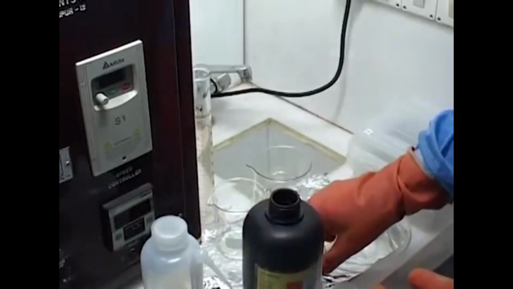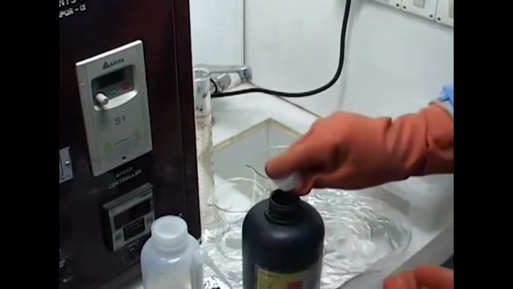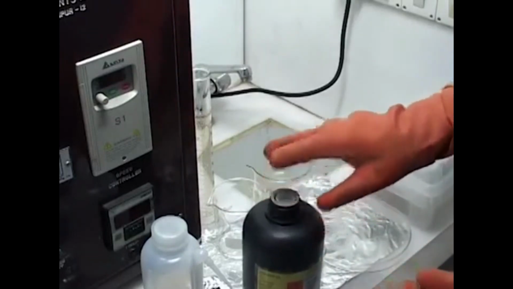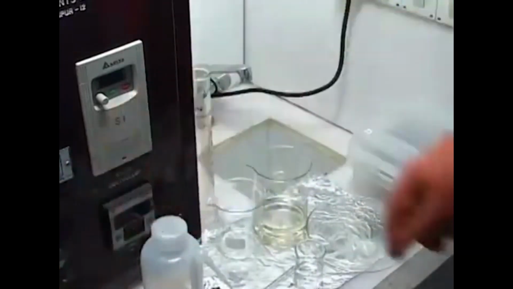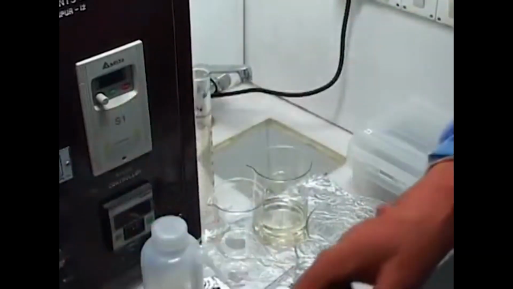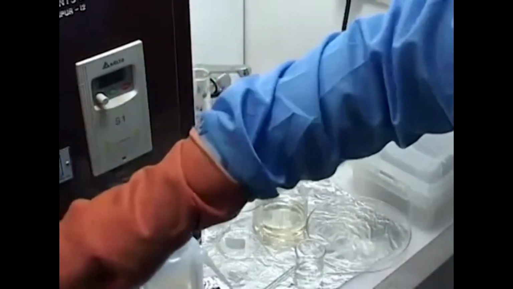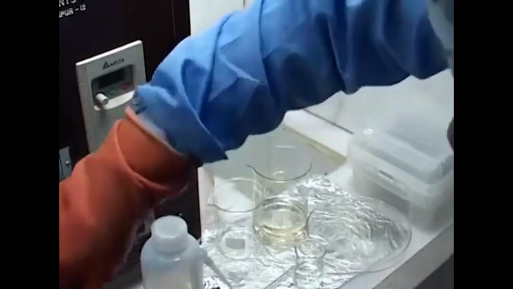And keep it separately in this particular zone. Okay, we close this because it's a highly volatile material. It kind of evaporates, and so we need to ascertain that it comes back in its safe zone.